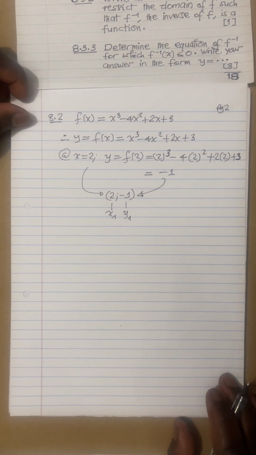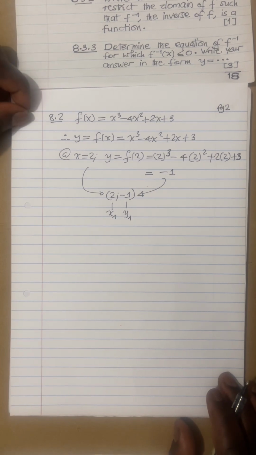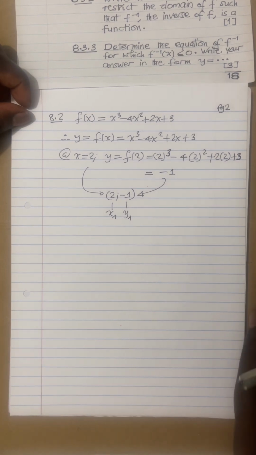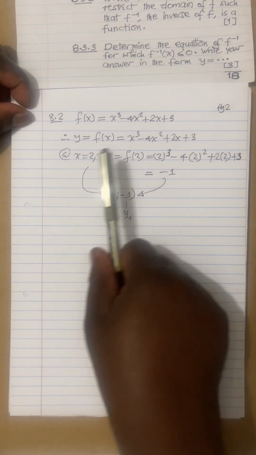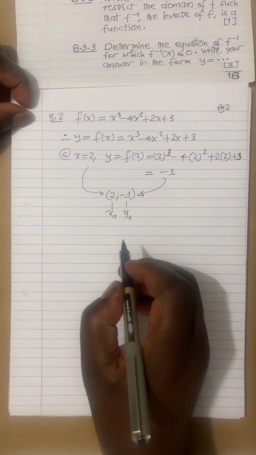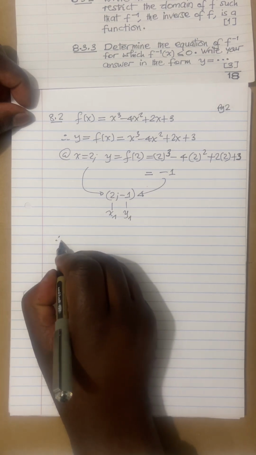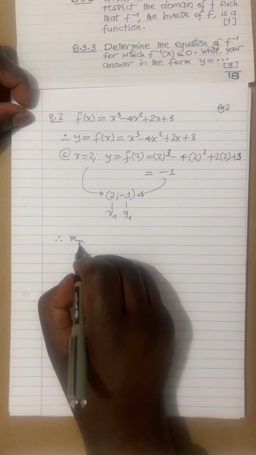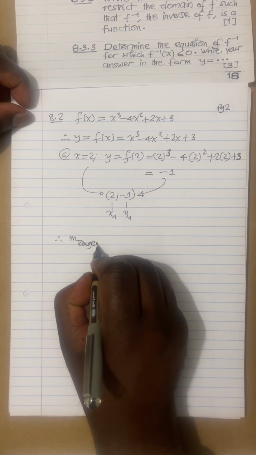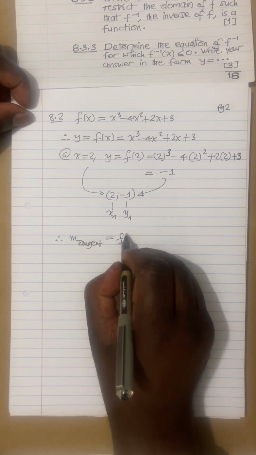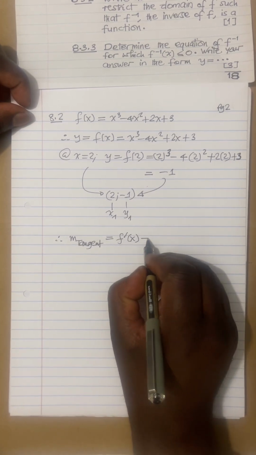So next is to work out the gradient of this tangent. And if you remember my very first lesson on differential calculus, I said the gradient of a tangent is called derivative, and the process of determining the gradient of a tangent to a curve is known as differentiation. So here we have to differentiate to determine m tangent. So I'm going to say therefore m tangent is equal to f prime of x. So what is f prime of x?